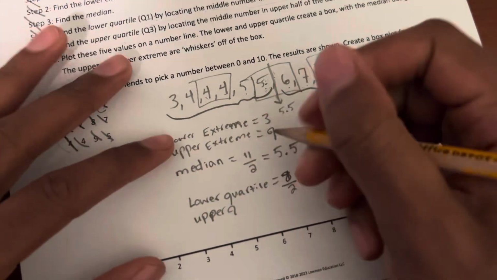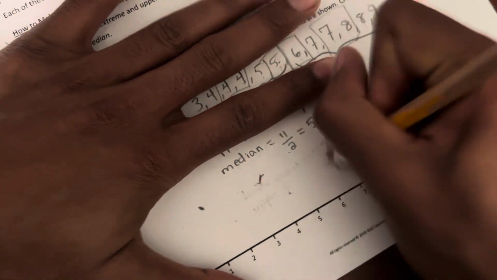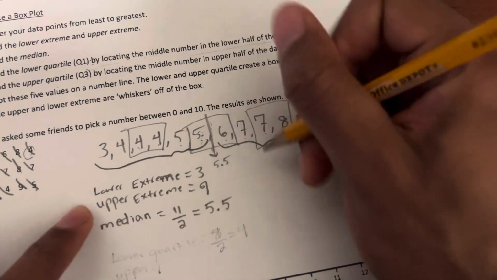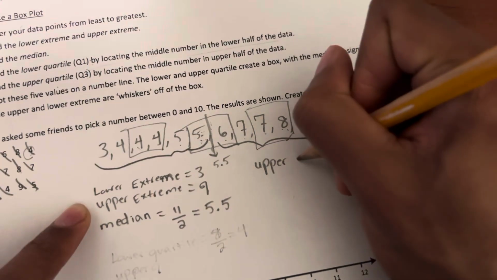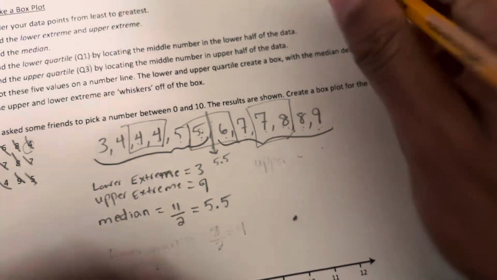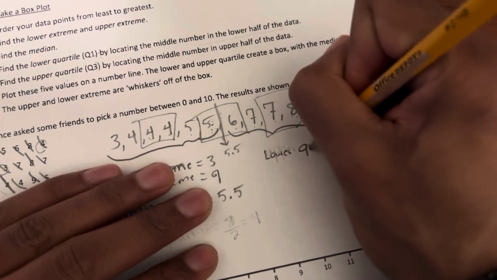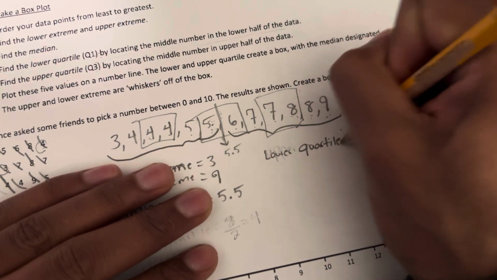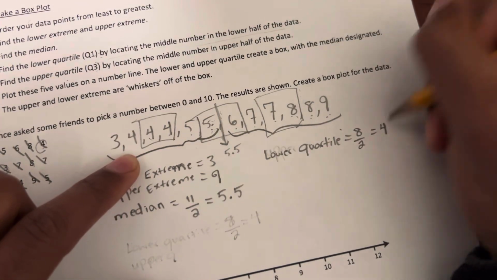Try to squish this together, guys. We're about to draw a box, and I did not leave enough space. So I'm just going to move this information over here. We can say lower quartile is equal to 8 divided by 2, which is equal to 4.